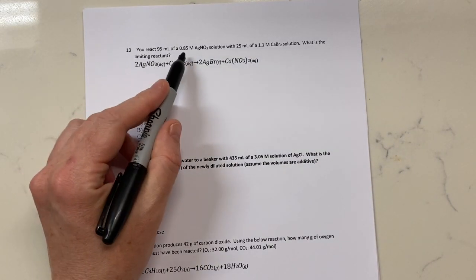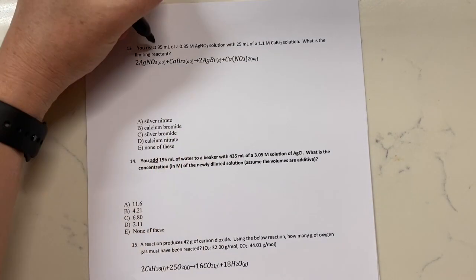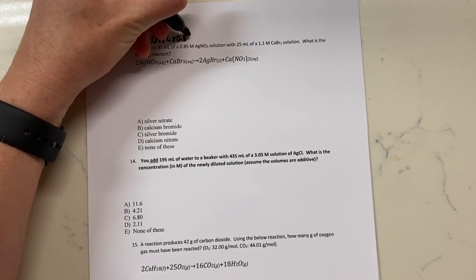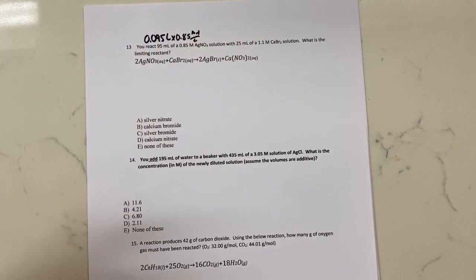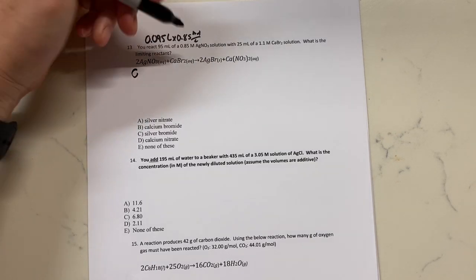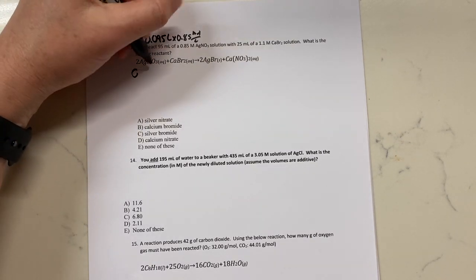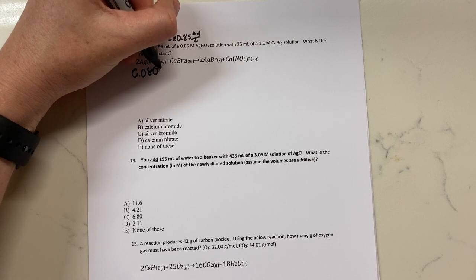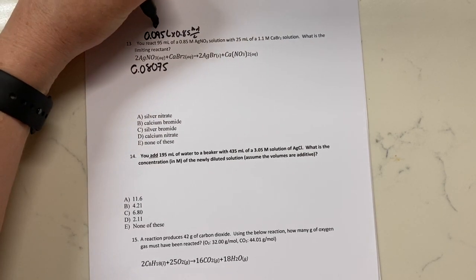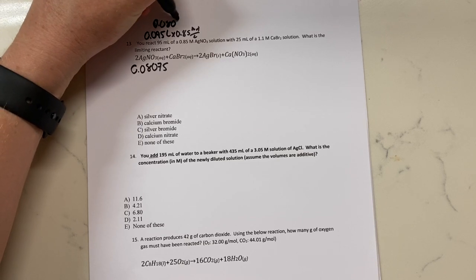Question number 13, you react 95 milliliters of 0.85. So what I'm doing automatically, I'm just saying 0.095 liters times 0.85 mole per liter to give me moles right away. 0.095 times 0.85. And I get an answer of, let's make sure this is for silver nitrate, 0.08075 mole. In case you can't read that, I'll put it up here, 0.08075 mole.